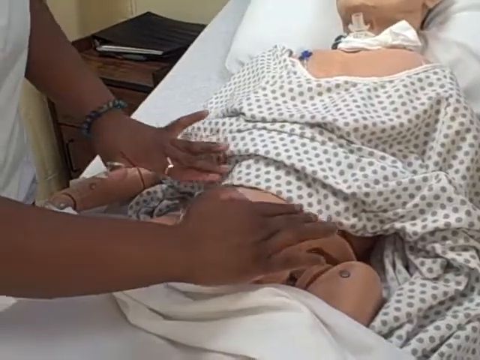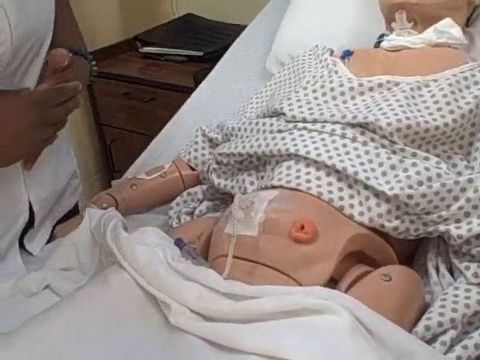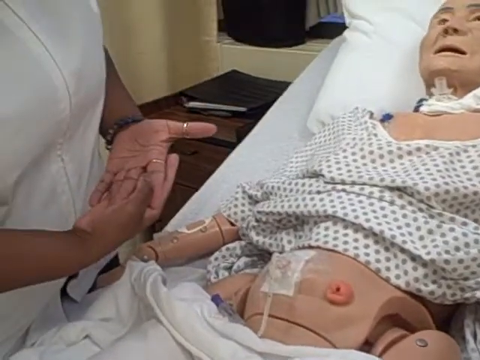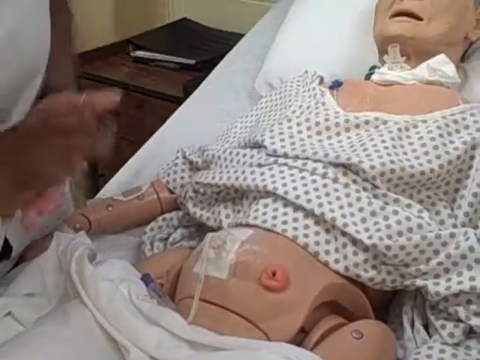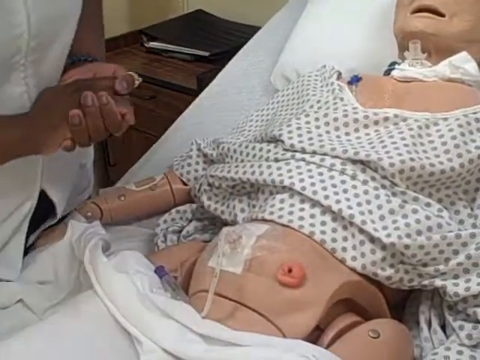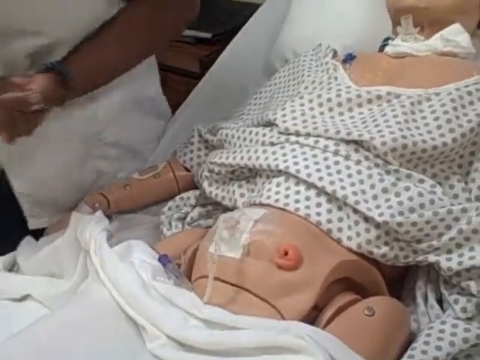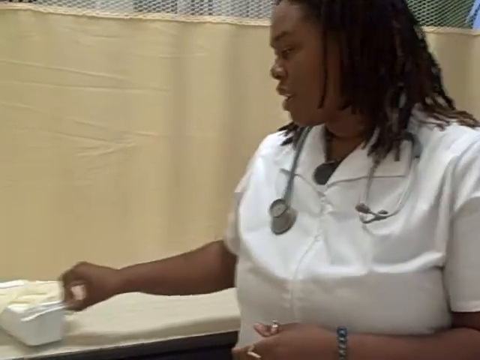I want to ask the patient if they're experiencing any abdominal discomfort, any nausea. The patient said no, and we're ready to proceed. So I want to wash my hands and don my clean gloves.